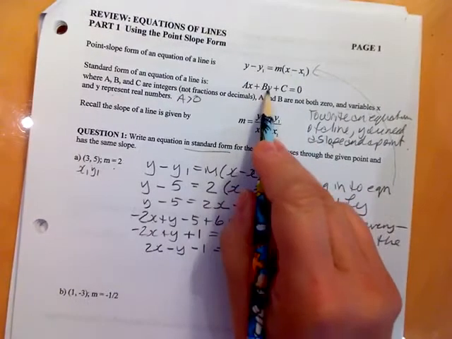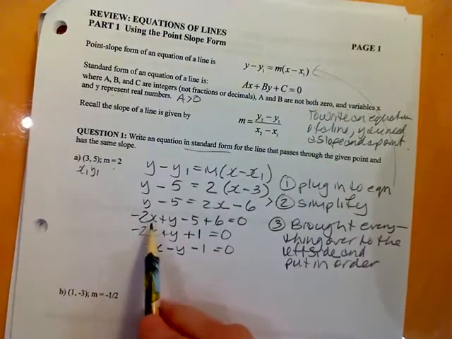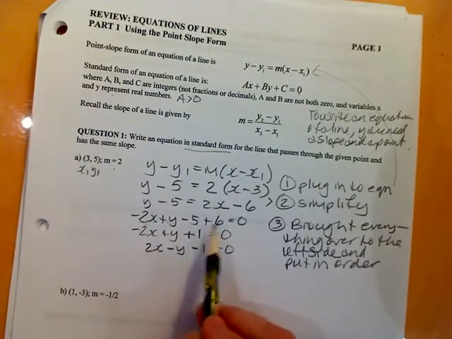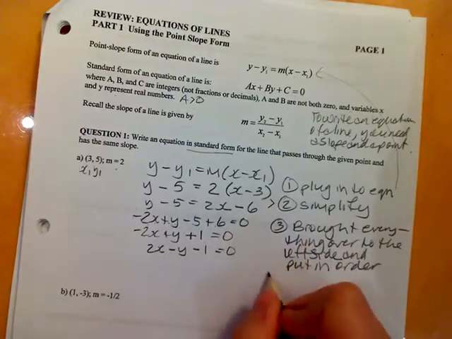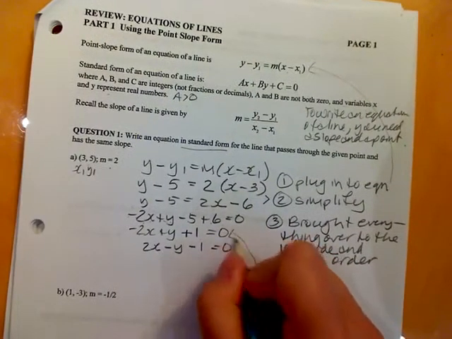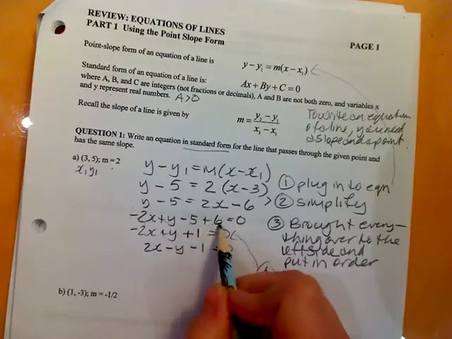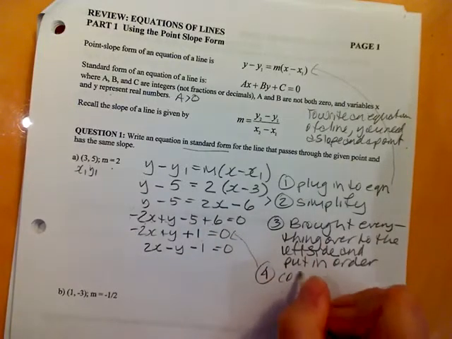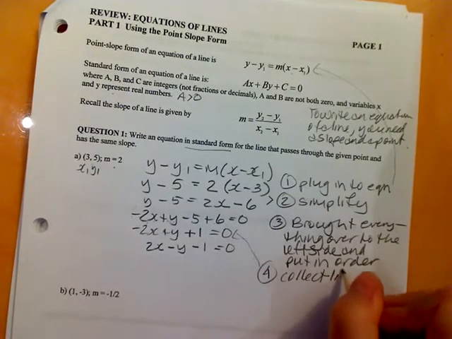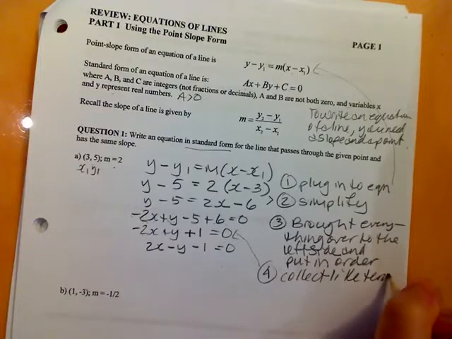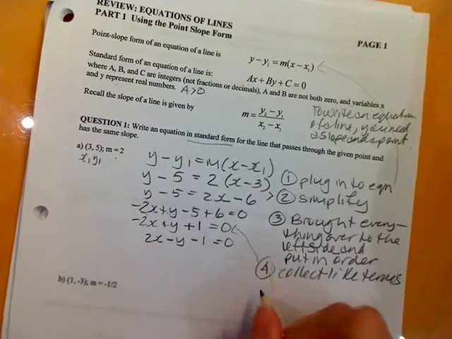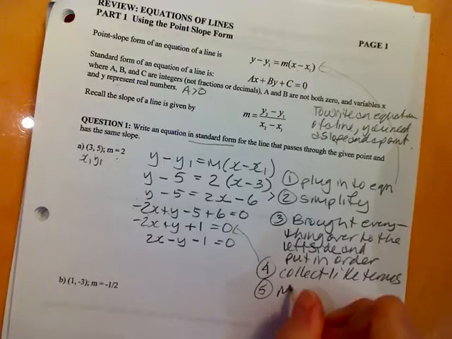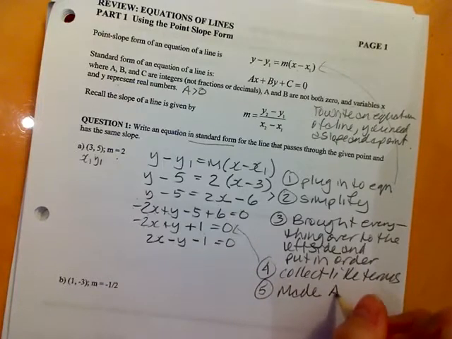We put the x's, then the y's, then the constants equal 0. X, y, constants equal 0. Then 4 was we collected like terms, right? Collect like terms. And then here we made A greater than 0.